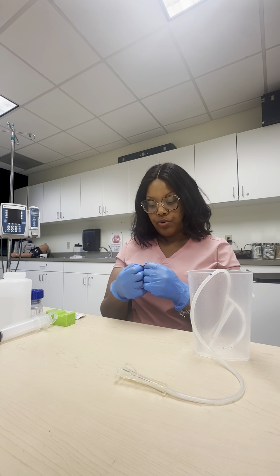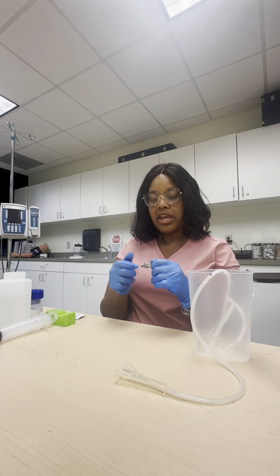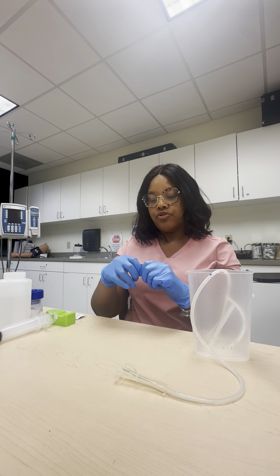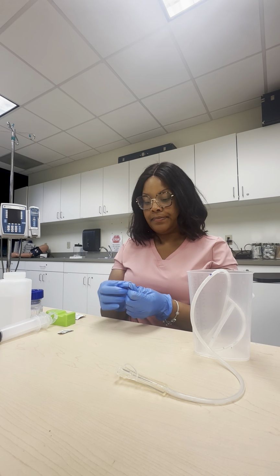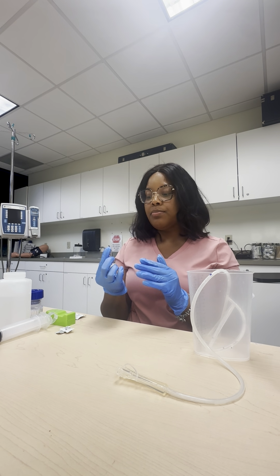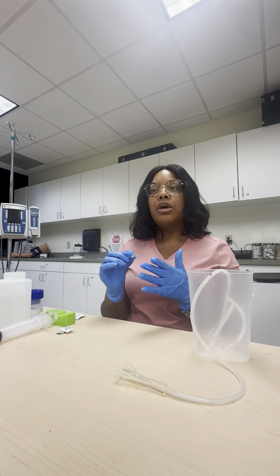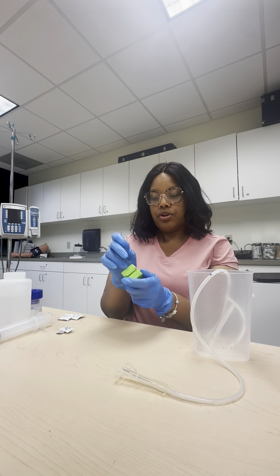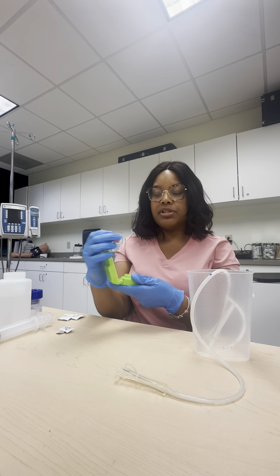So what we're going to do is I'm going to scan the medication, and the medical record, the MAR let me know that I'm supposed to give 5. So I'm going to open that medication, and I'm going to split it in half. So remember, your tabs have to be scored in order to split them. So if it doesn't have that line down the middle, you cannot be slicing the medication in half. So what we're going to do, make sure that your pill splitter is clean.